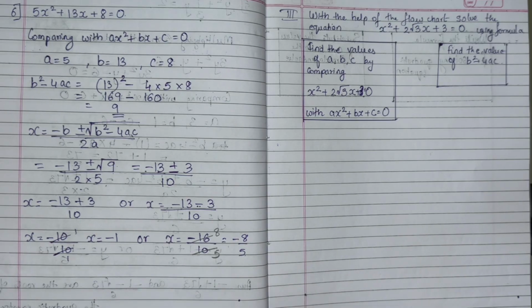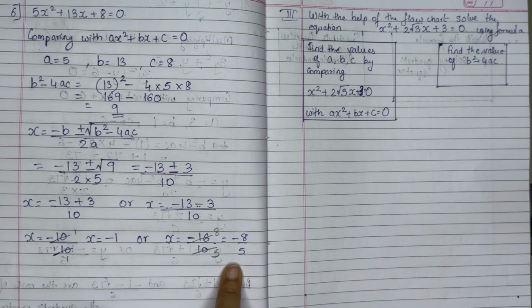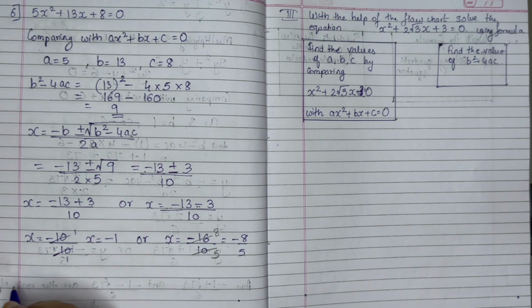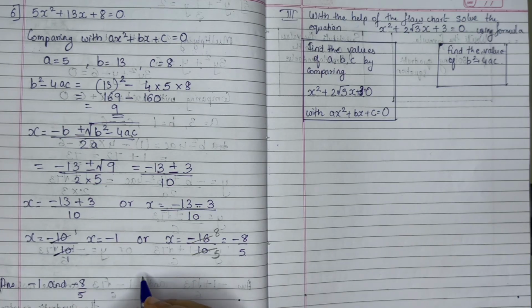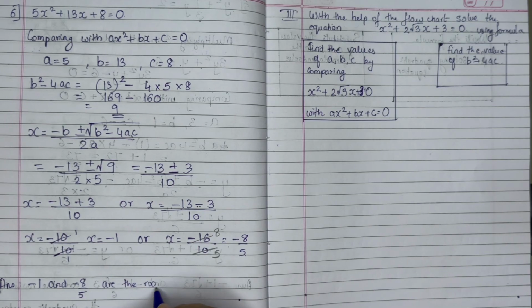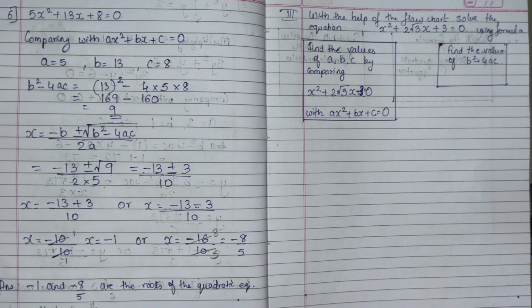So here we got both the roots. X is equal to minus 1 and x is equal to minus 8 upon 5. So the answer, minus 1 and minus 8 upon 5, are the roots of the quadratic equation. Understood the sixth sum? This was the last sum.